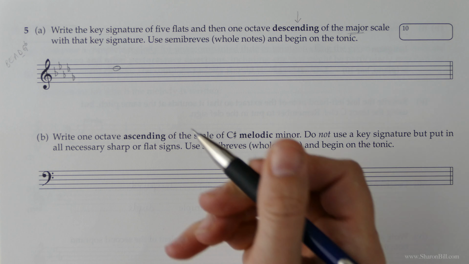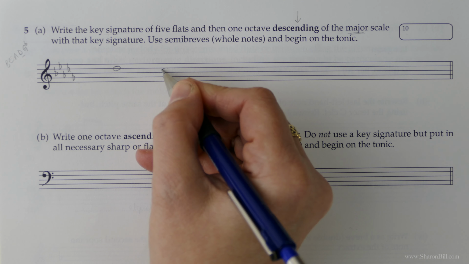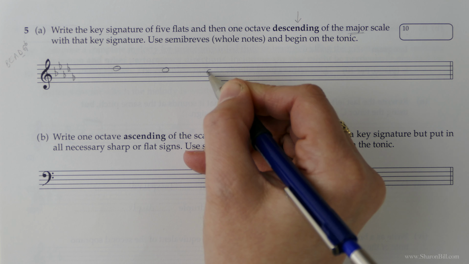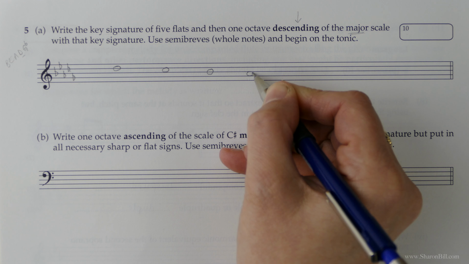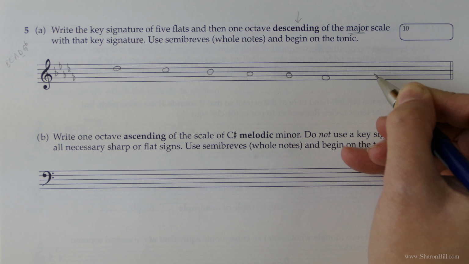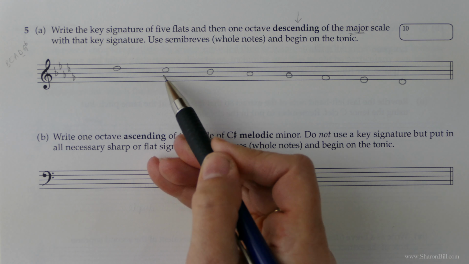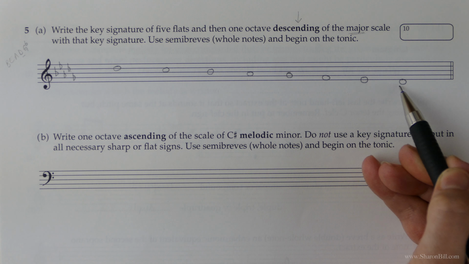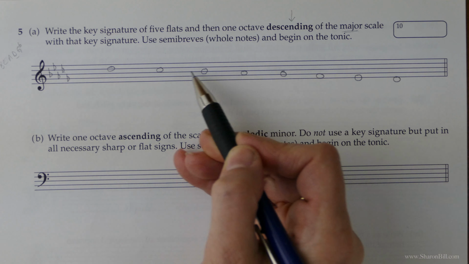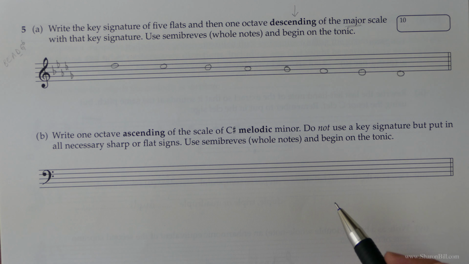And then remember, scale means step, so we're just coming down next door notes: line, space, line, space for an octave. Plenty of room, so I'm just spreading that out. 1, 2, 3, 4, 5, 6, 7, 8. We've ended on D. All those steps are correct, so that's one soon done. That's an easy 5 marks there.